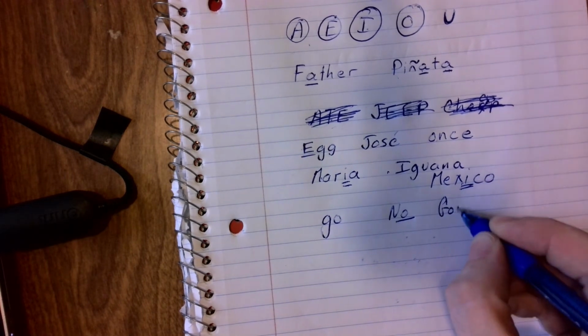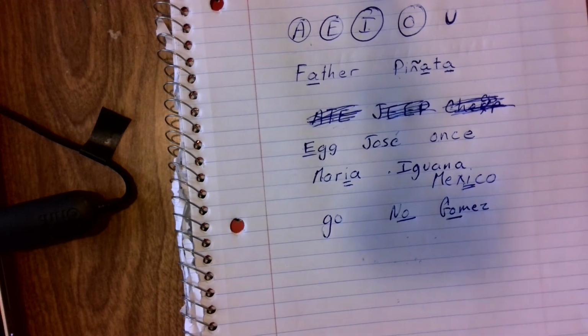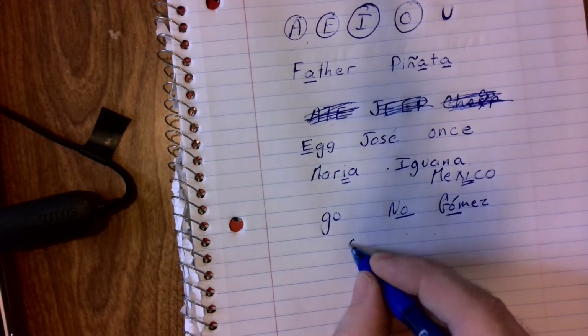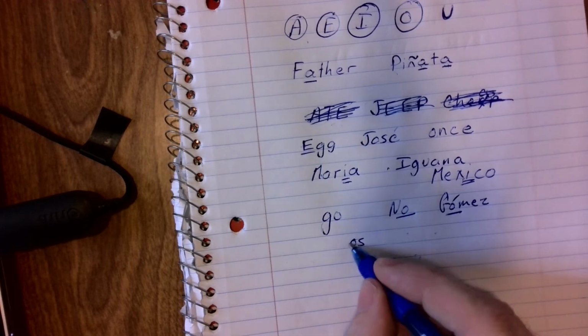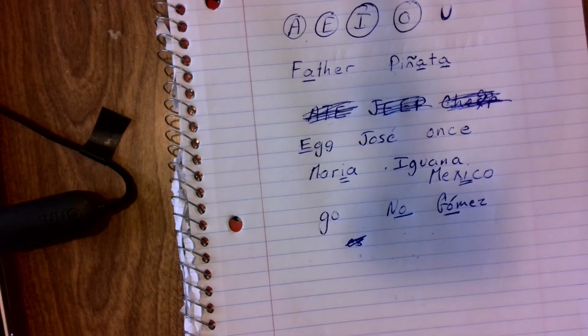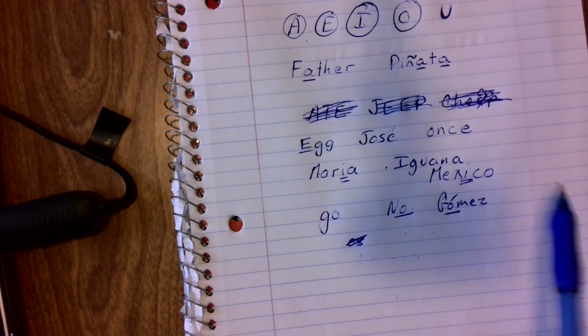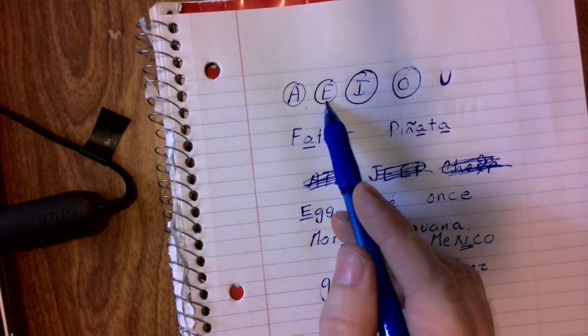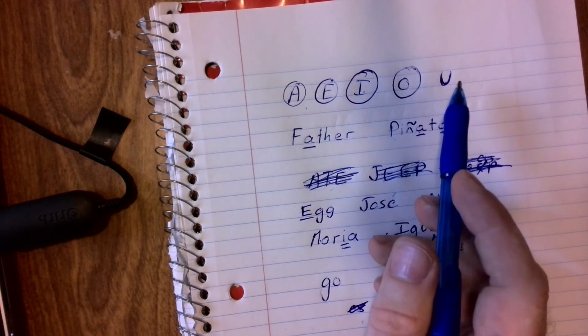Maybe you know someone named Gomez. Go. In English, we like to do all kinds of crazy things like an ostrich or something. Not ah. It's never ah. It's just always oh. Doesn't matter if it's next to another vowel or something like that. Never does it matter. Right? So we've got A, E, O.